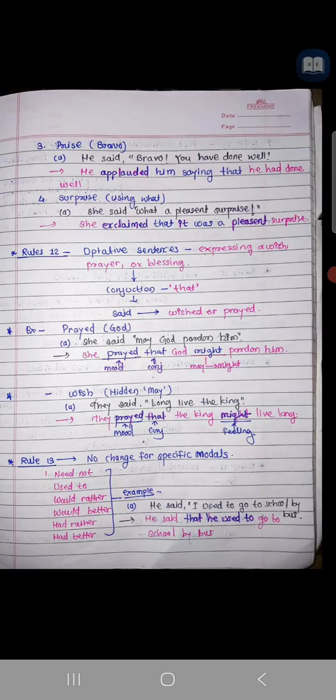Next, wish. They said, "Long live the king." Here there is a hidden "may" in the sentence: long live the king. It is not definite, it is maybe; it is showing the future. They said, "Long live the king." So they prayed that, connected with God, the king might live long.